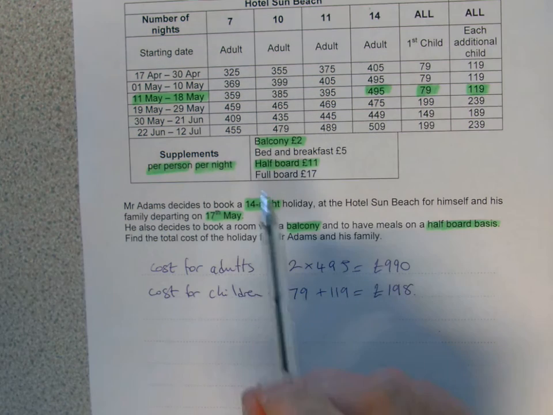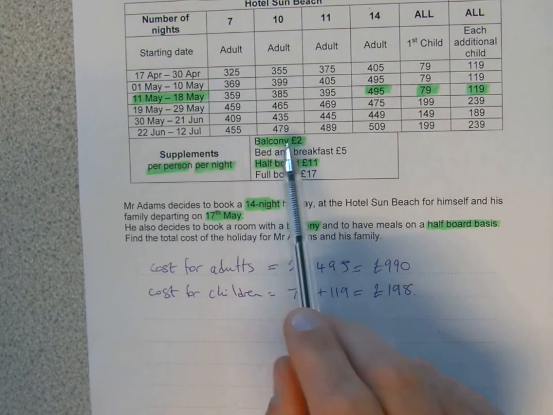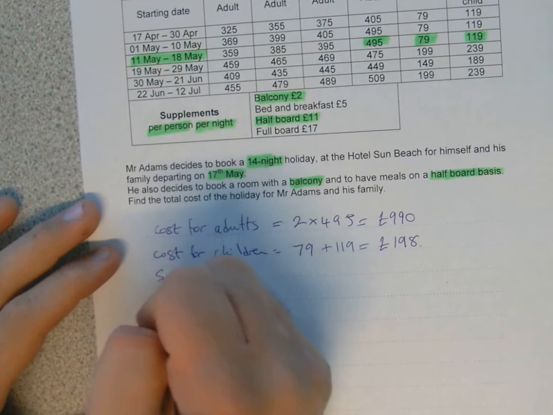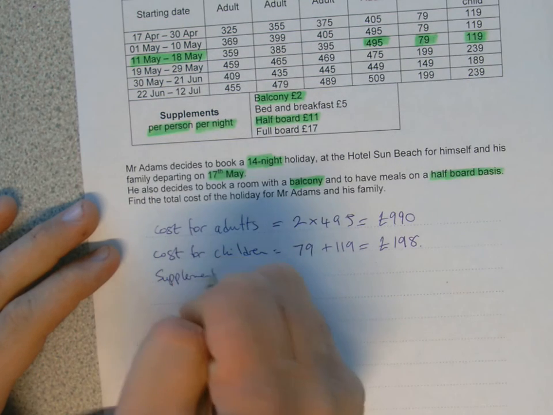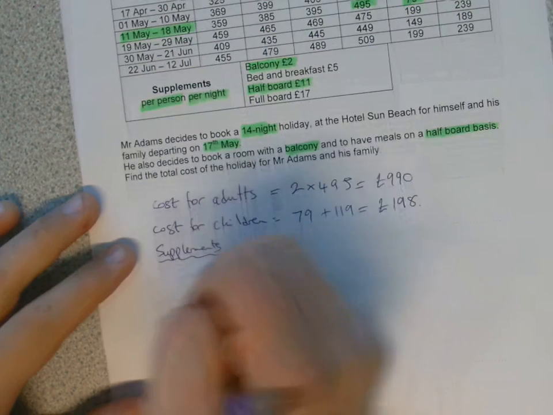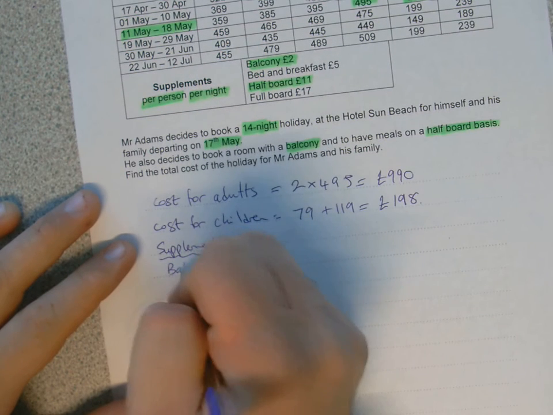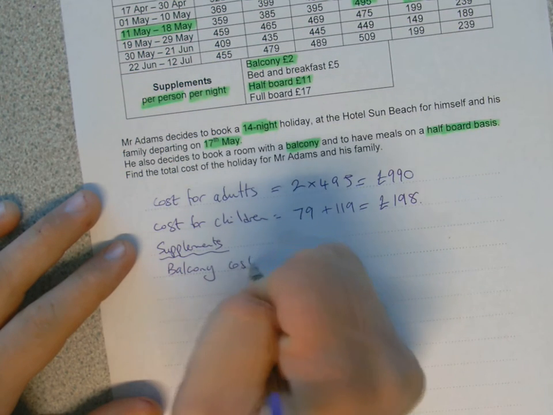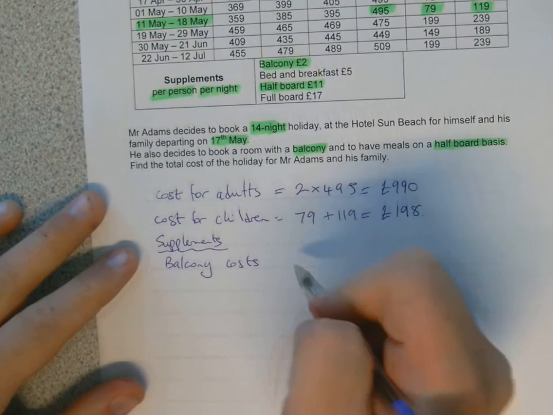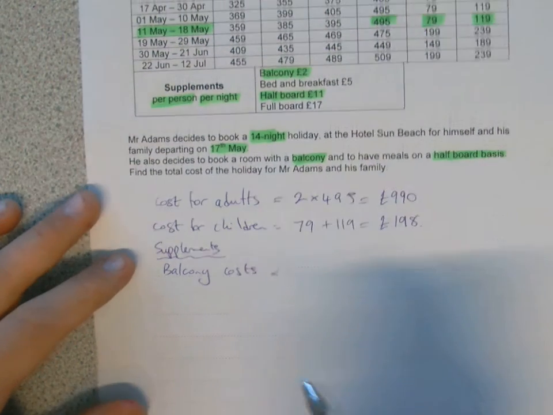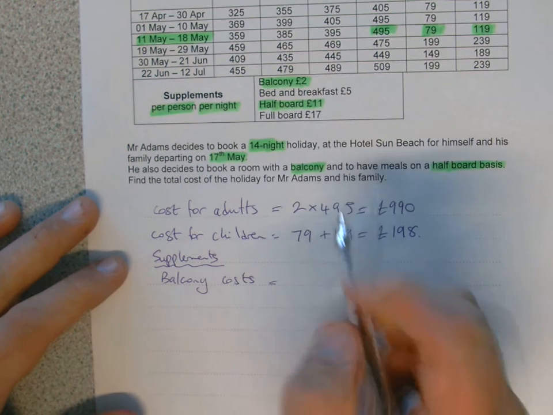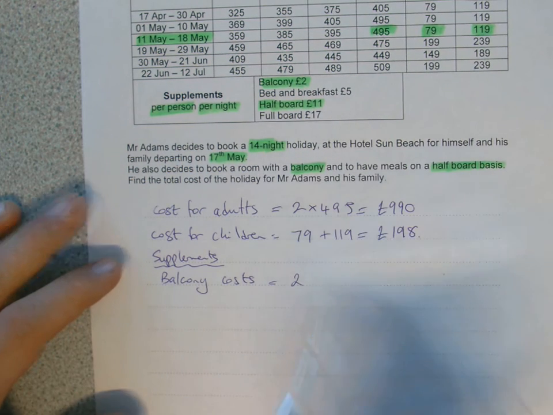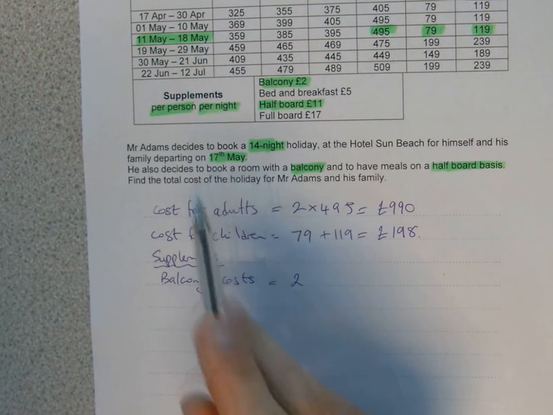Now we need to look at the supplements. Okay, so let's look at the supplements here for the balcony to start with. The balcony costs, now think about it, it's £2, right, for the balcony, but that's £2 per person.